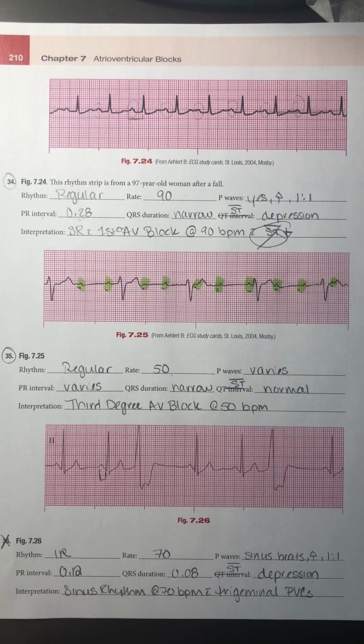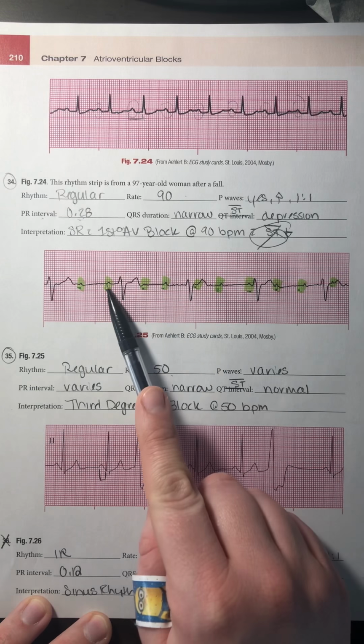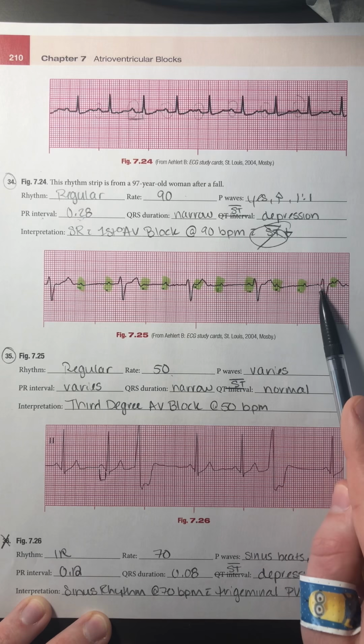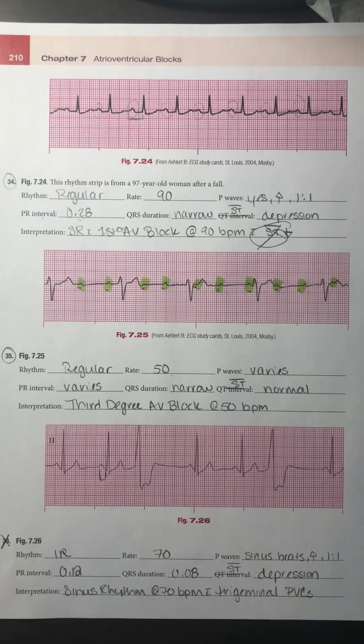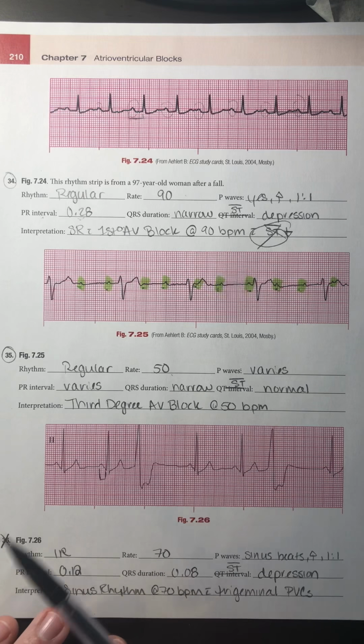My PR interval also varies. So you can see here I have a very long PR interval. I have a longer one here, then a very short one here, a long one here. So it's all over the place. My QRSs are narrow and my ST segment's normal.